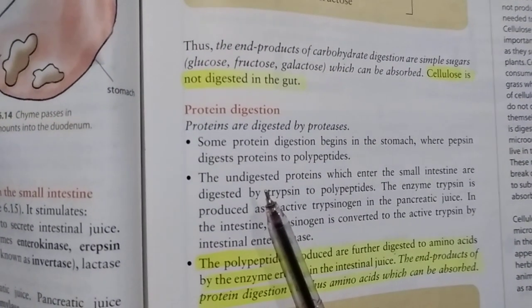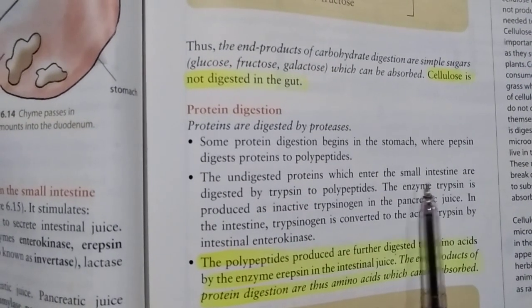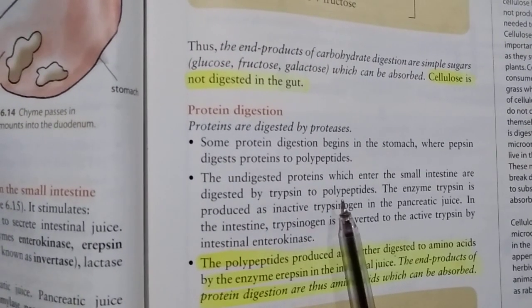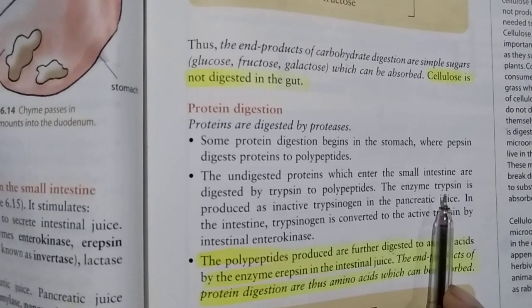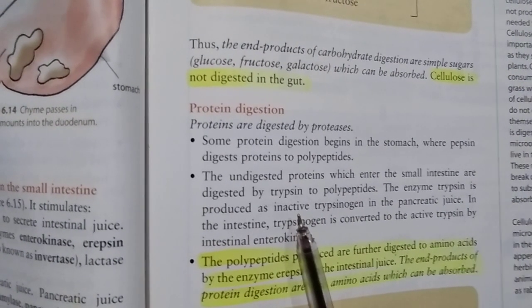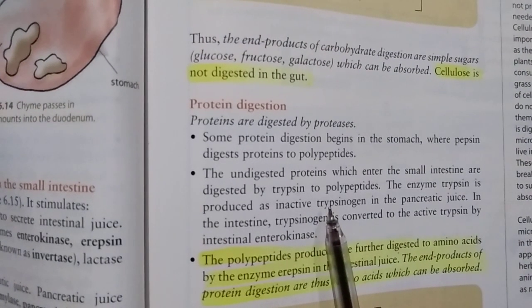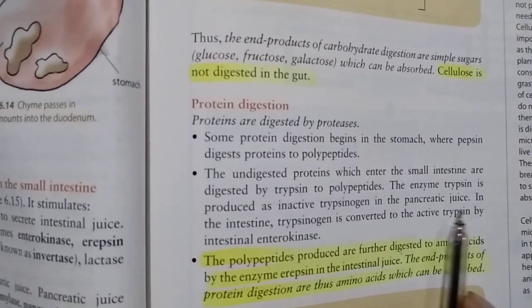The undigested proteins which enter the small intestine are digested by trypsin to polypeptides. The enzyme trypsin is produced as inactive trypsinogen in the pancreatic juice.